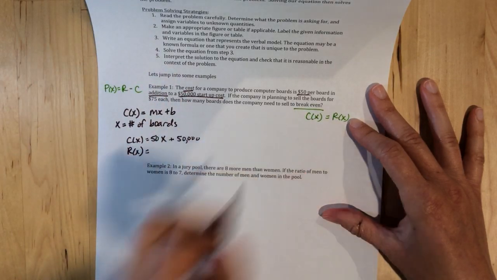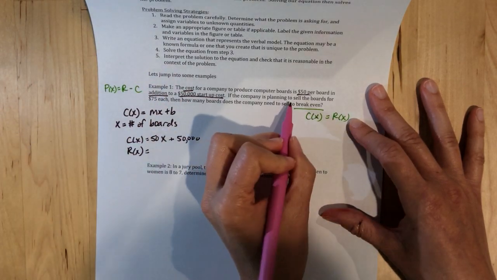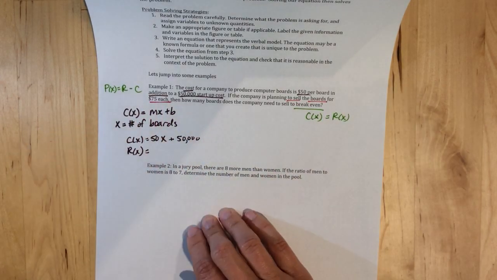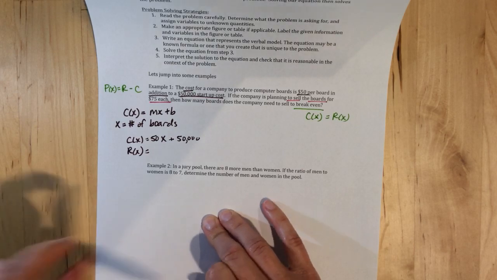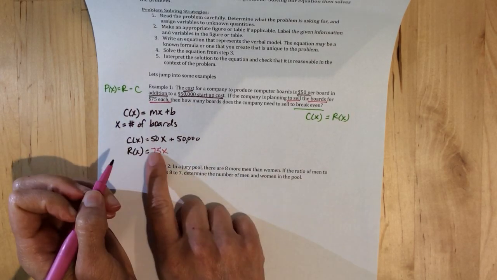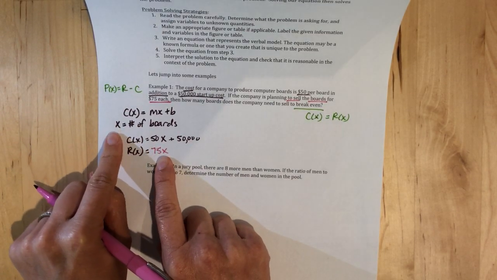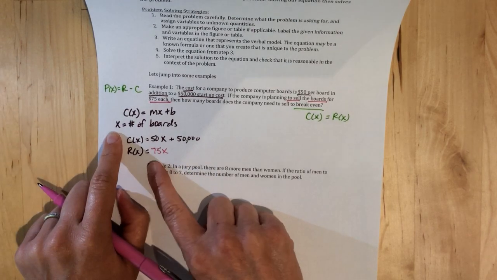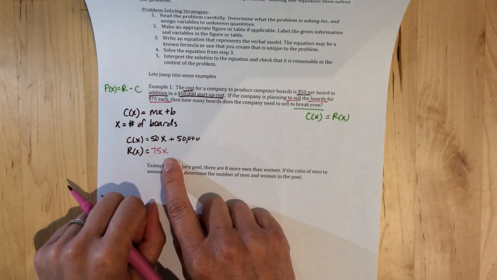So if I'm planning to sell the boards for $75 each, right? Well, then that means that if I'm selling it for $75 each, in my register is $75 times the number of boards that I sell that day. So revenue is equal to 75x.